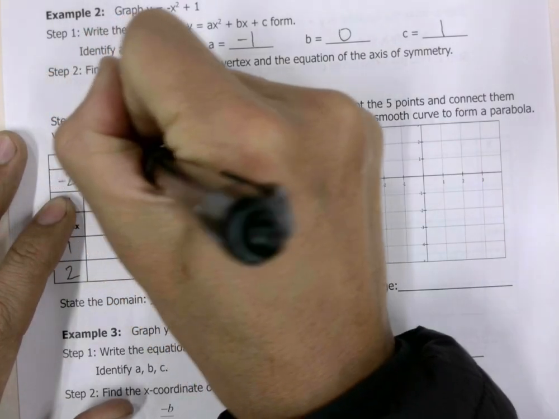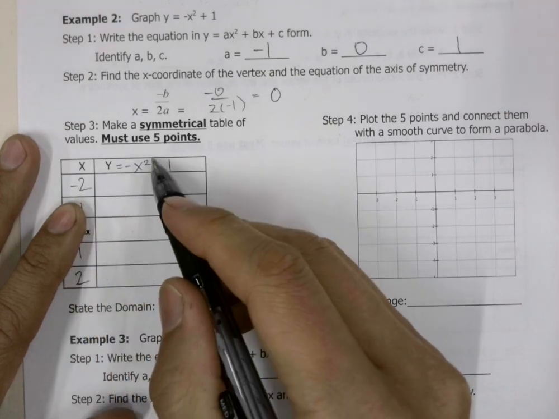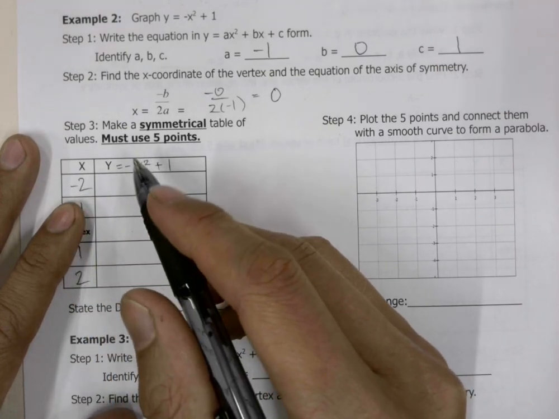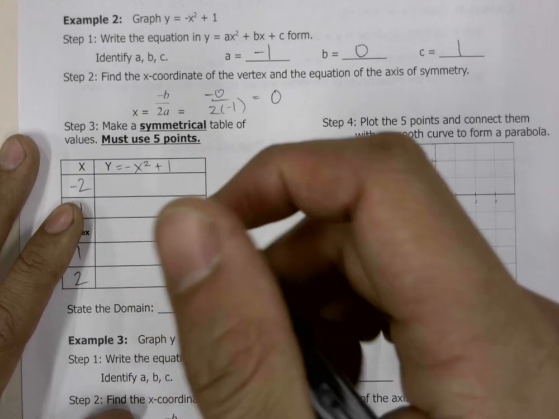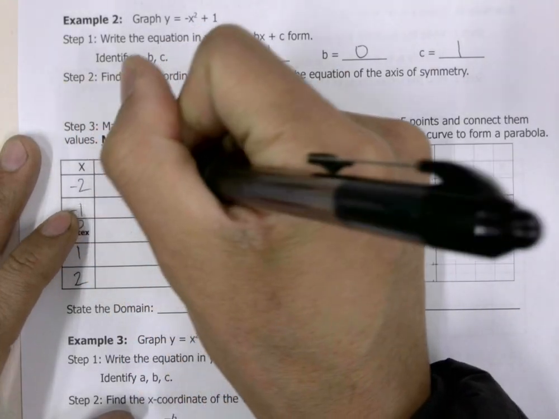Well, y is equal to negative x squared plus 1. So we first need to square negative 2, x squared. So that's negative 2 times negative 2 is positive 4. But then we need to have a minus there. So it's going to be negative 4 plus 1. Negative 4 plus 1 is negative 3.